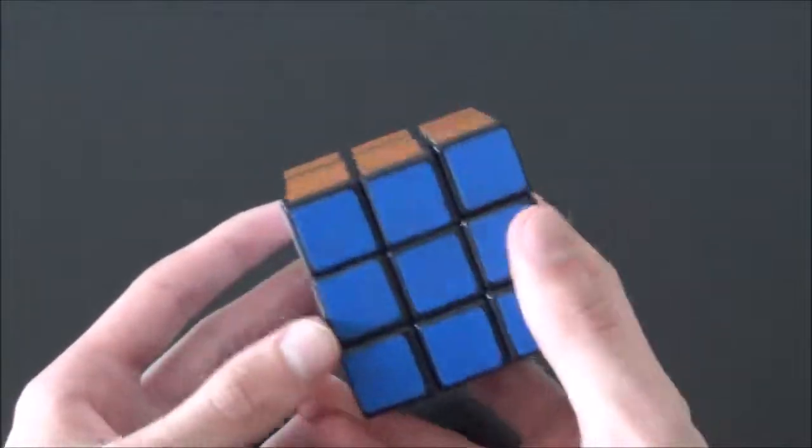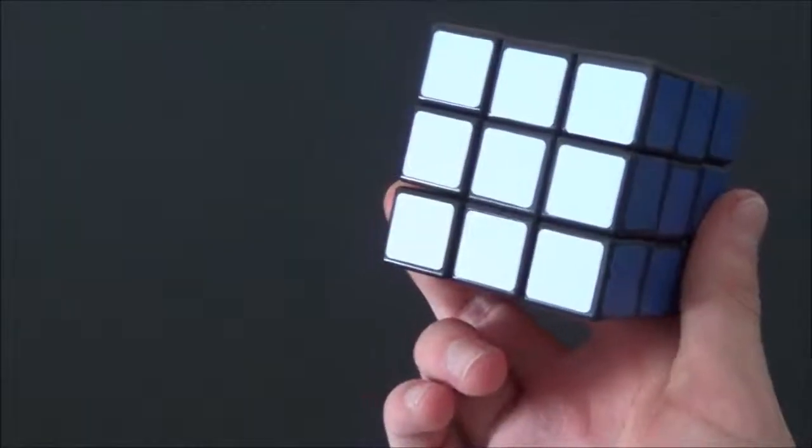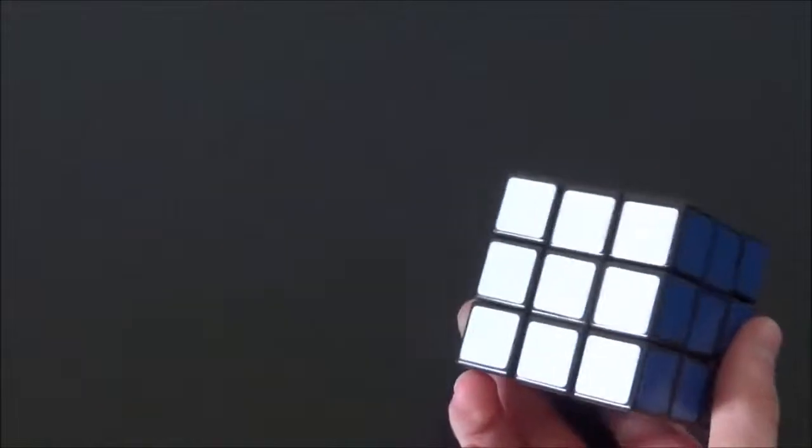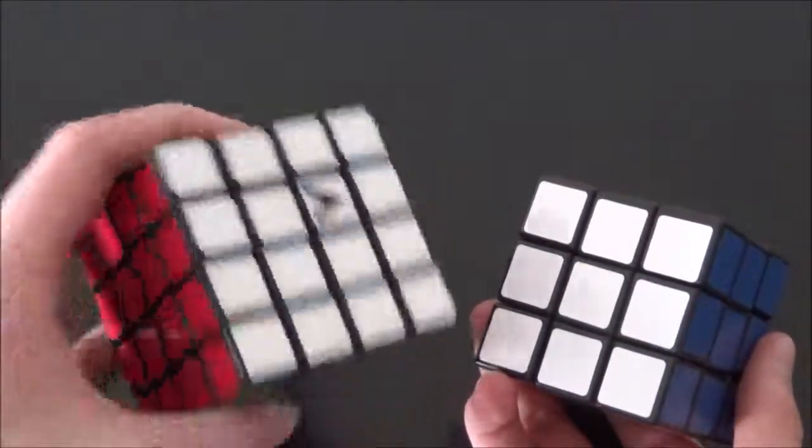So congratulations to those who have solved the Rubik's Cube. And if you want to take it up even higher, I recommend trying out the 4x4 cube. That tutorial on this cube will come out next week.